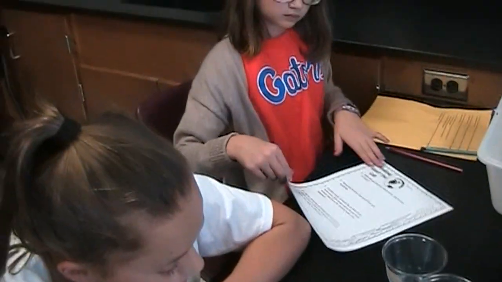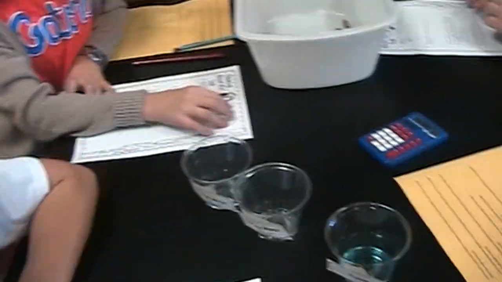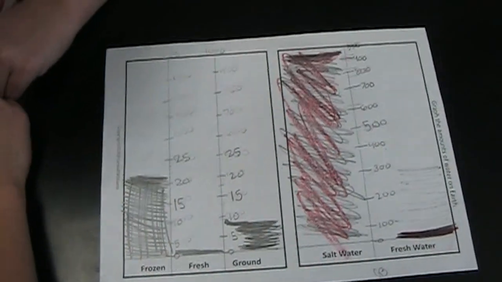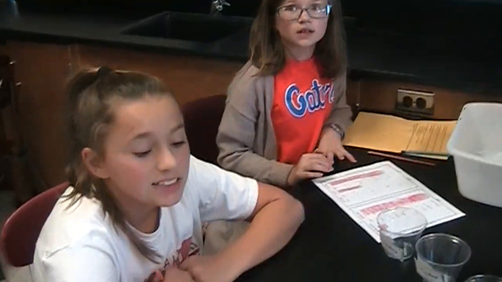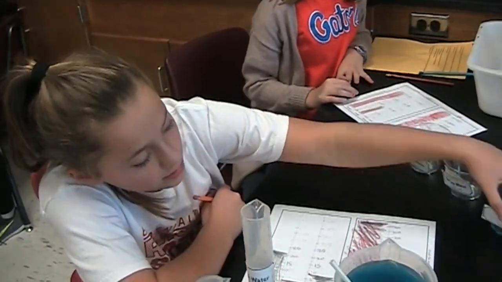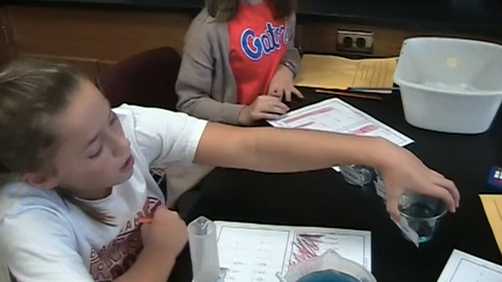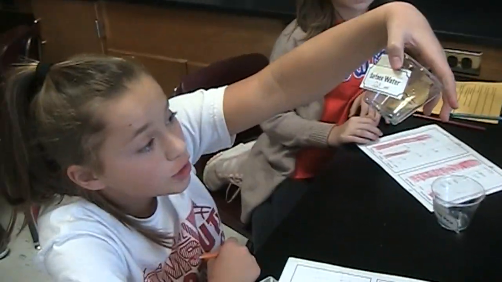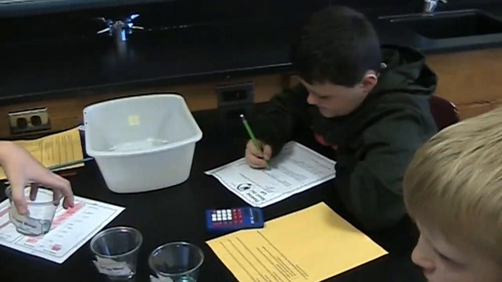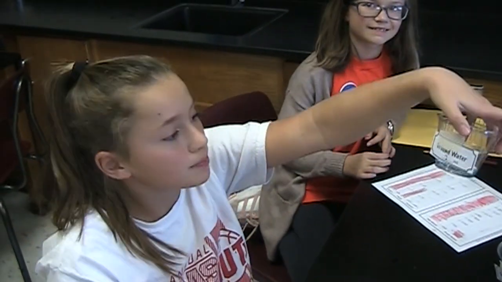Guys, as you finish this lab and you have yours graphed, go ahead and flip it over. And you have your cups. What have you learned? What's the most surprising thing to you? Now there's so much salt water. There's a little bit of frozen water. There's barely any surface water.